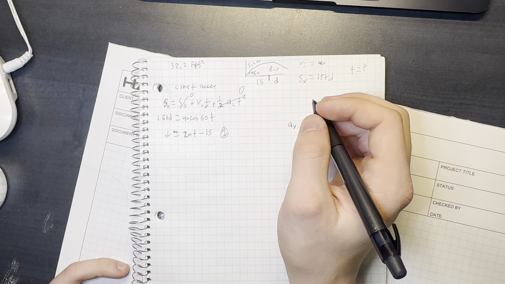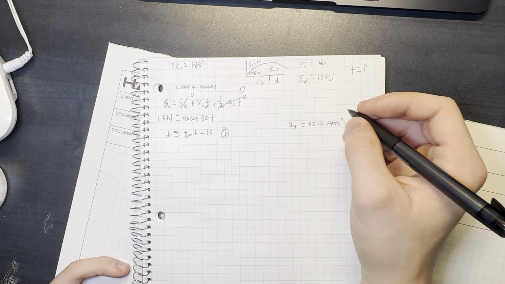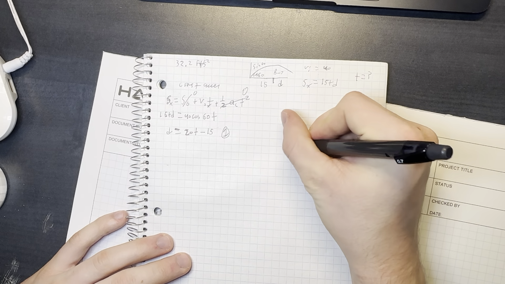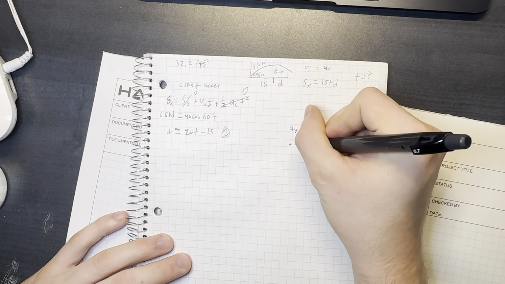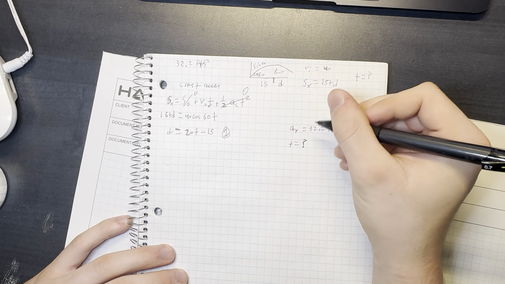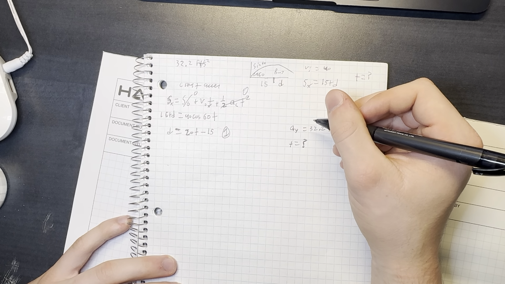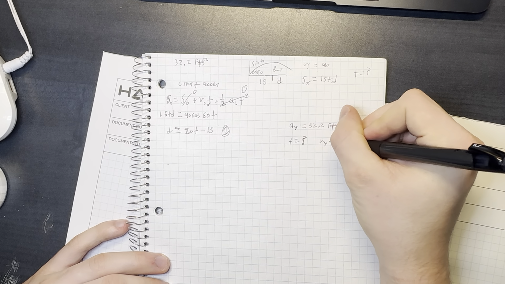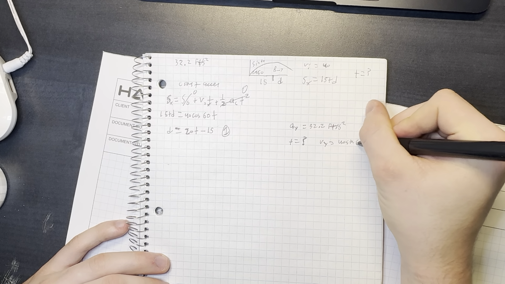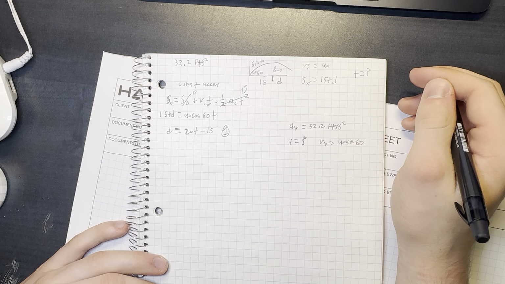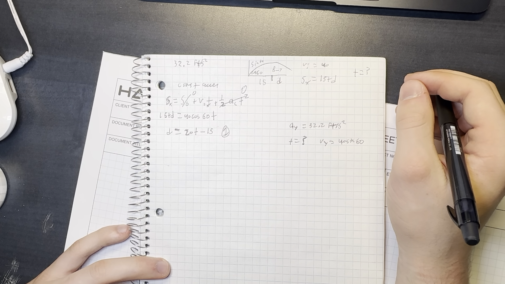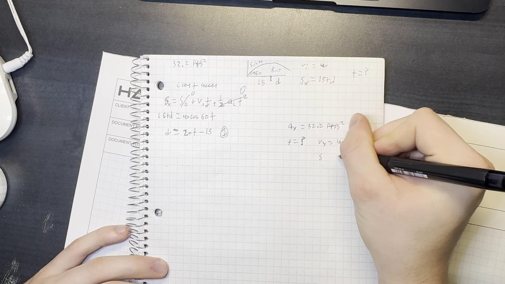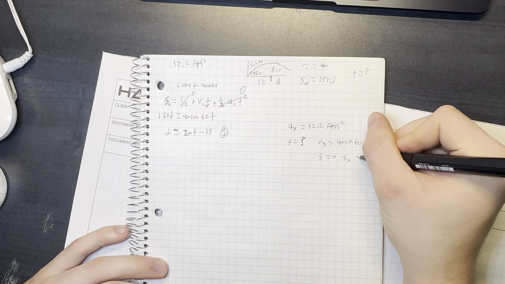Okay. Now, we're trying to solve for time. So t equals question mark. We don't know time. We know that velocity in the y is equal to 40 sine 60. So we know that the distance traveled, s equals 0, s initial equals 0.